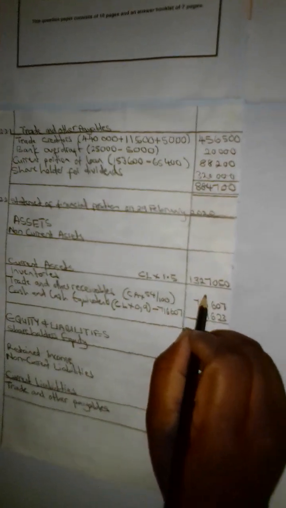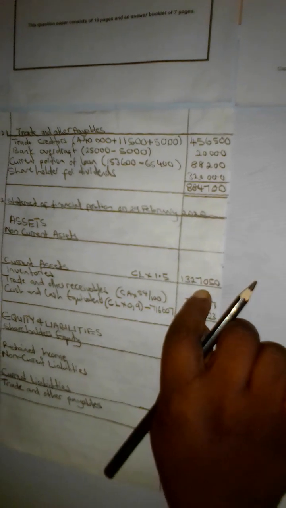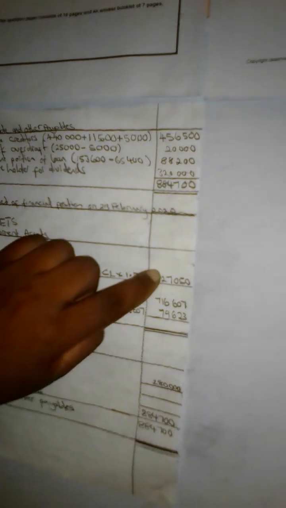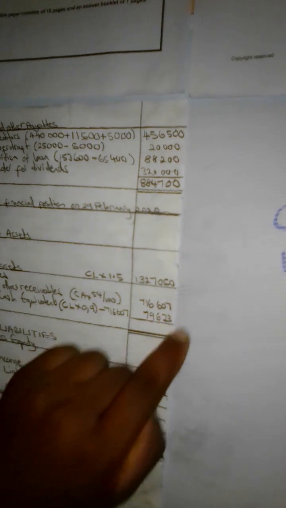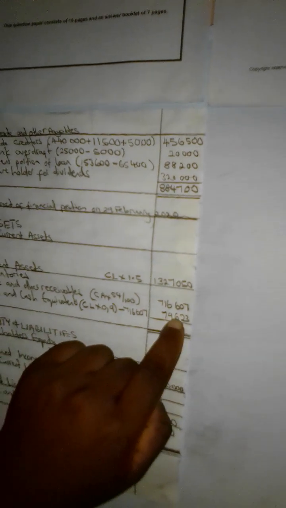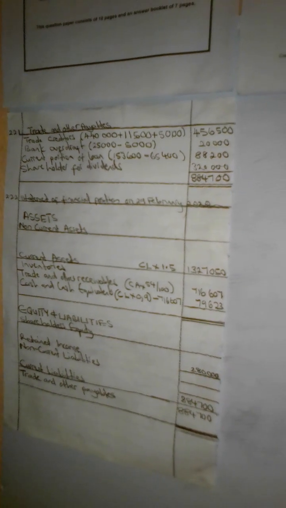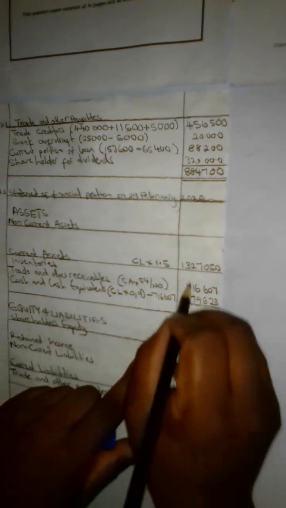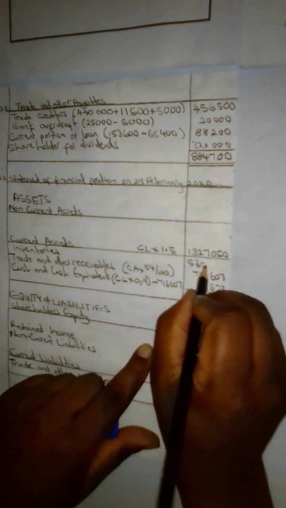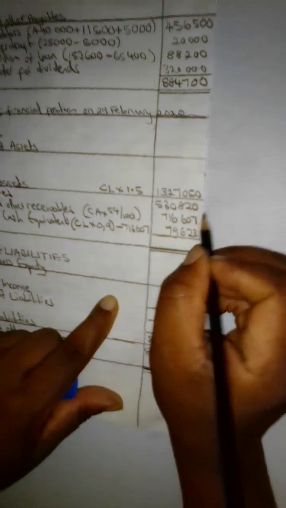So the moment we have got these two figures, it is now easy for us to find the inventories. It becomes the missing figure. We simply have to say the current assets minus the trade and other receivables minus the cash and cash equivalents. If you do that, we are going to find out that our inventories were 530,820. Okay, so far we are getting there.